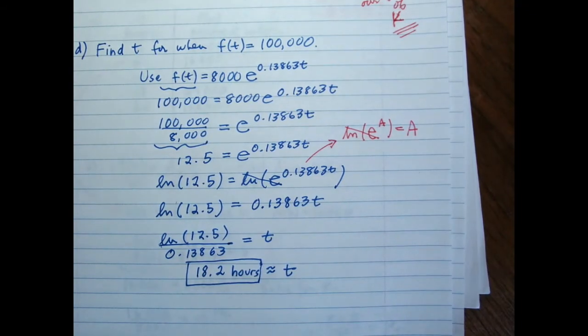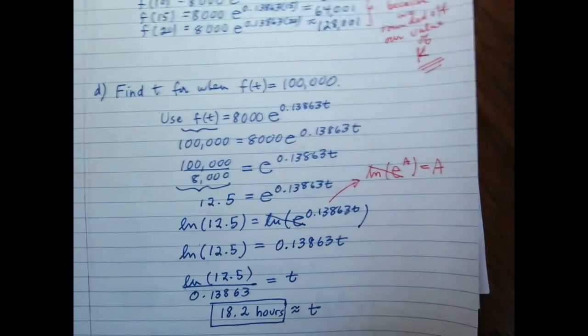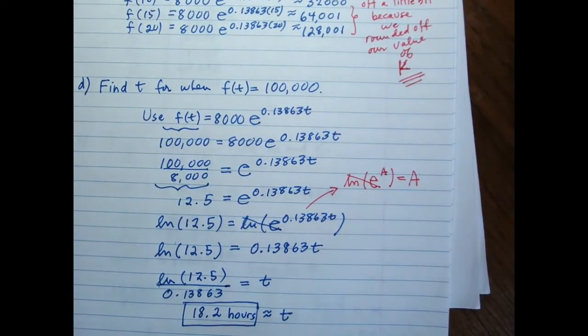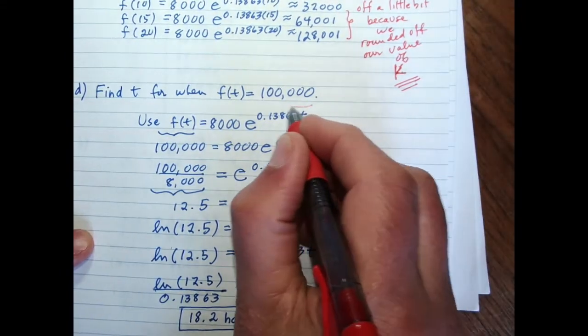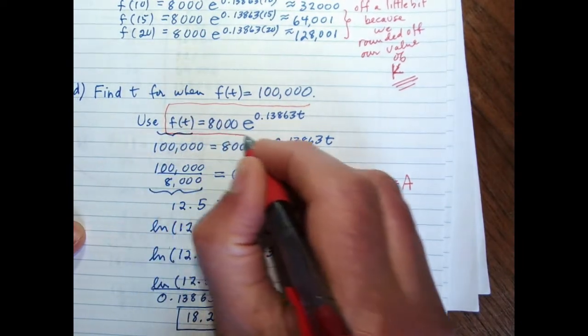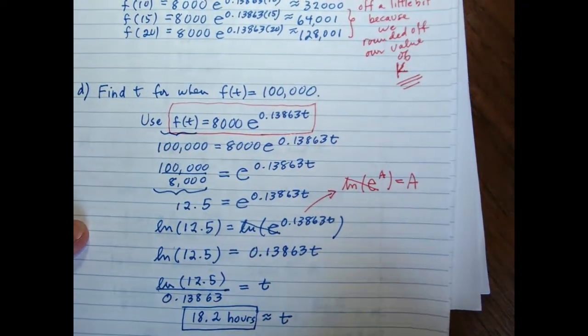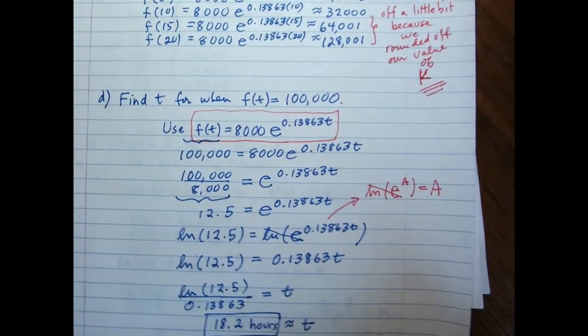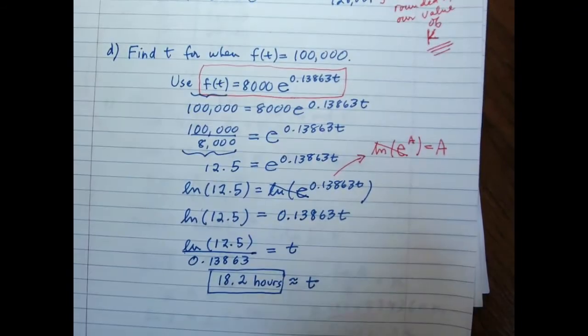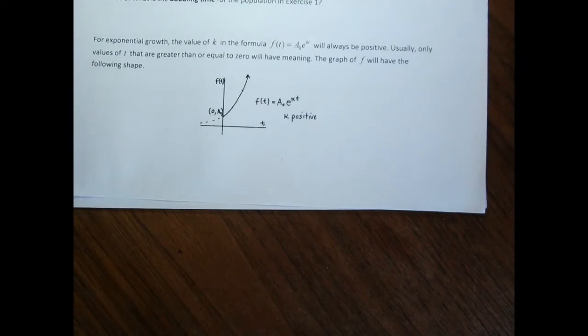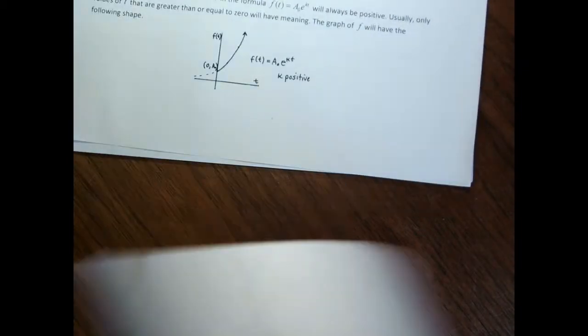And let's see, I would like to, in this video, move on. So that's the end of that problem, where we found the formula for this function and made use of it over and over again. I'd like to go on and do exercise 3 before we quit the video. It shouldn't take us too long.